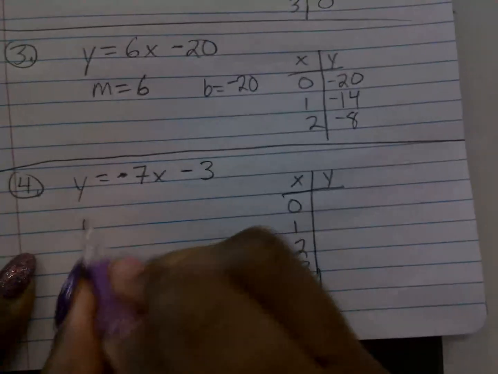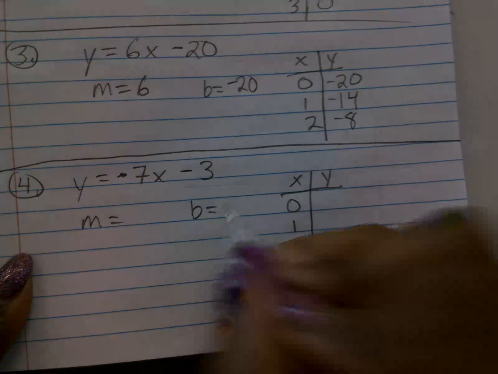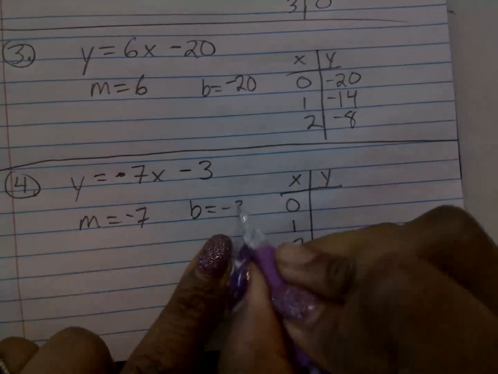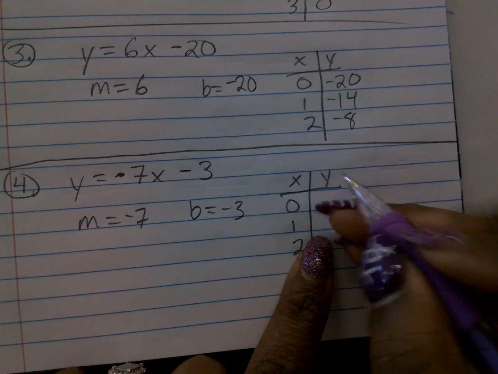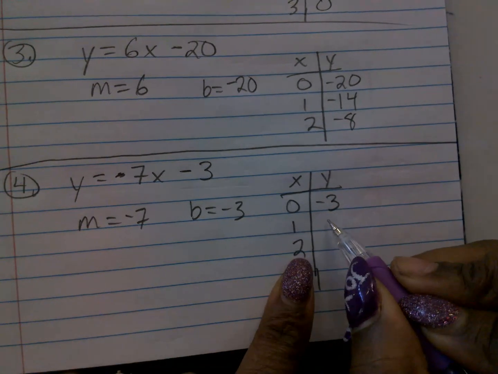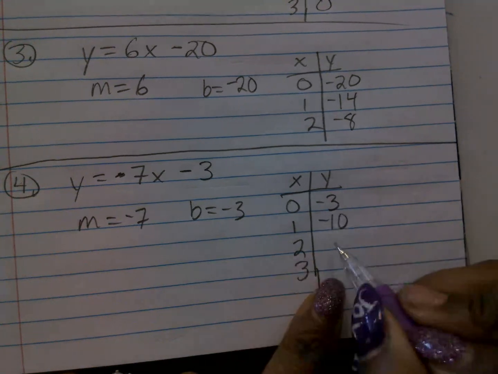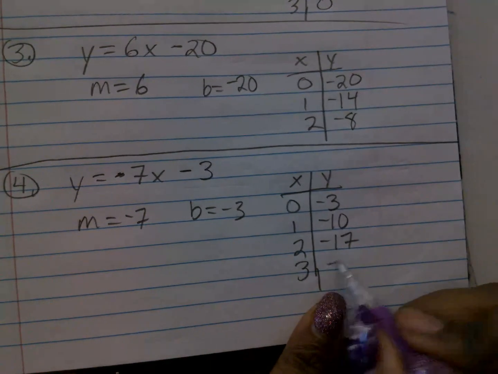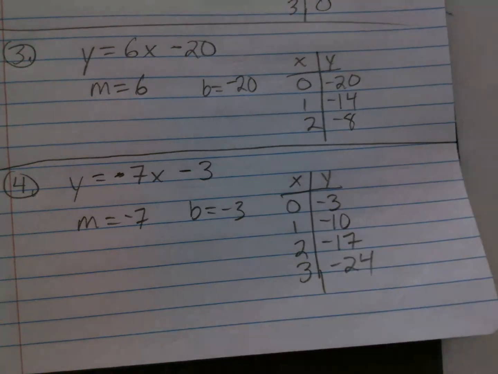All right, what's my m here? And what's my b? Negative 7 and negative 3. So what's my first ordered pair? 0, negative 3. What's the next one? Negative 10. What's the next one? Negative 17. And what's the next one? Negative 24. Good job. Very good.